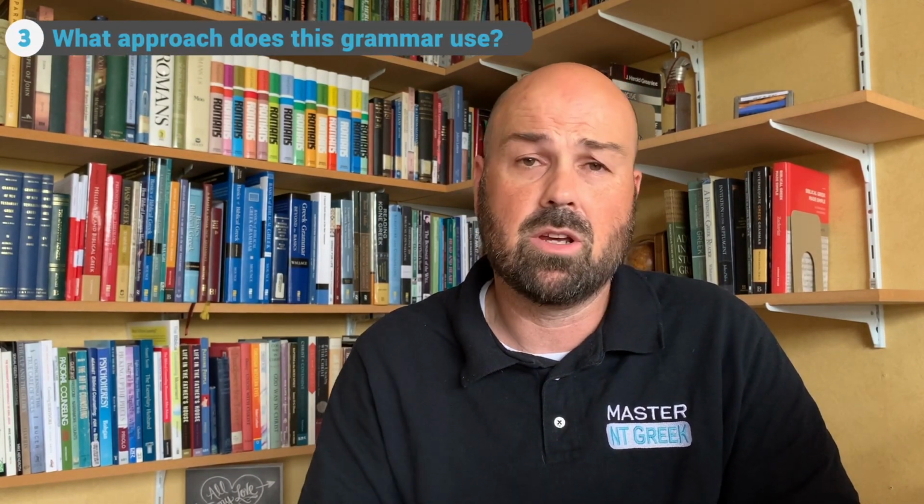Another element of beginning Greek grammars that's really important is, what's the pedagogical approach? Have they taken a traditional grammar-translate approach, or are they taking a slightly different approach? And in this question, I ask the comparison of, say, a Gibson and Campbell type of grammar versus something like a Mounce or something along those lines. So there's a slightly different approach there. But how does this grammar approach the pedagogy of biblical Greek?